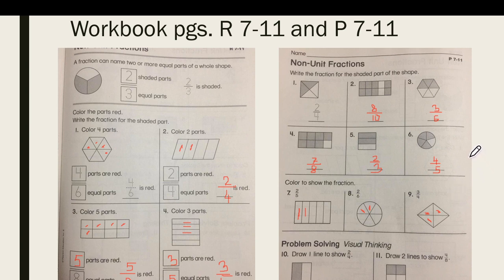Do you have the same answers like me? Number 2, 8/10. Number 3, 3/6. Number 4, 7 out of 8, 7/8. Number 5, 2/3. Number 6, 4 out of 5, 4/5. Here I colored 2 parts out of 5. Here 2 parts out of 6. And here 3 parts out of 4.